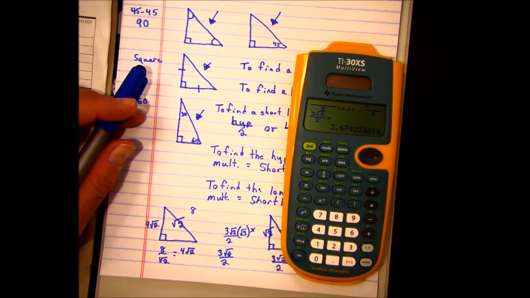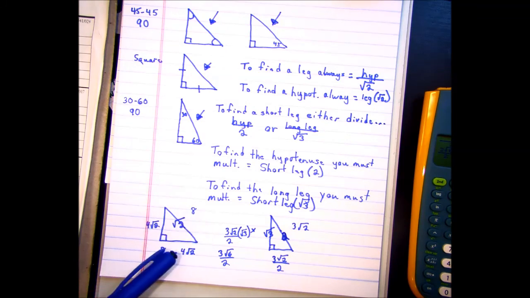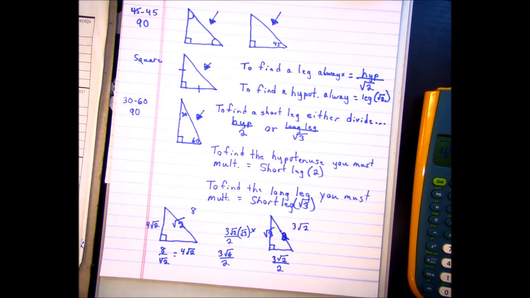All right, so down we divide, up we multiply. Down we divide, and the numbers are the same because the two sides are equal. And that is special right triangles.